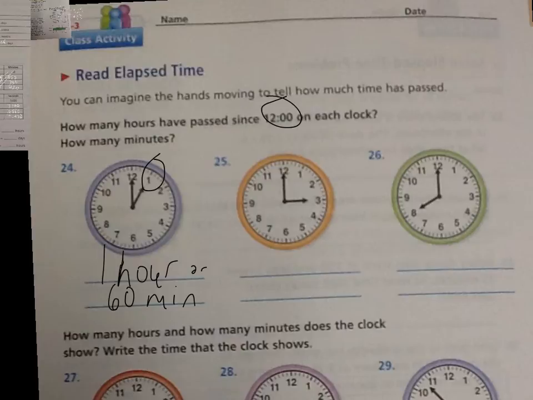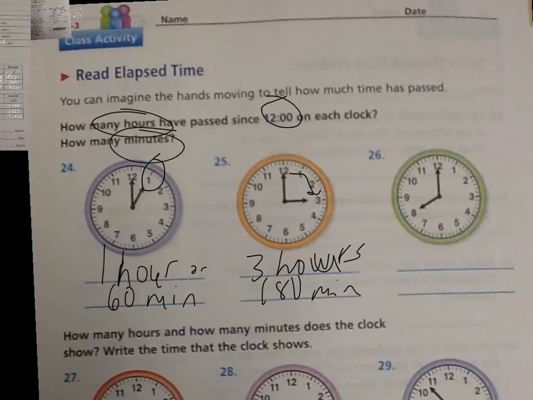The next one, it started at 12, and now it's on 3. So it's been 3 hours, or 180 minutes. Oh, it does ask you for how many hours and minutes. You do need to do both. I'm sorry, I missed that.